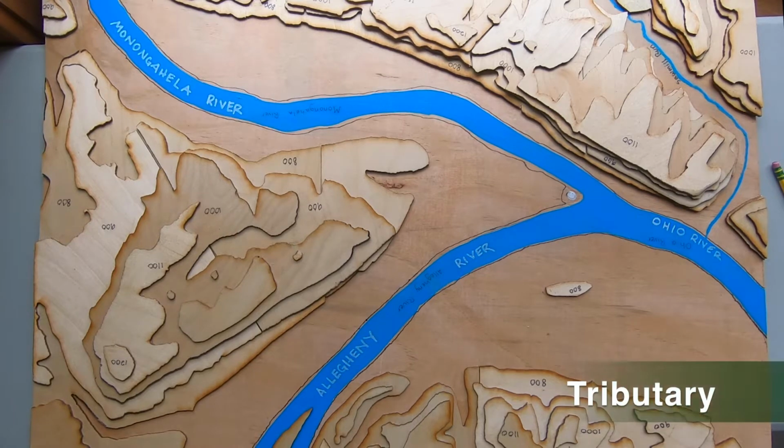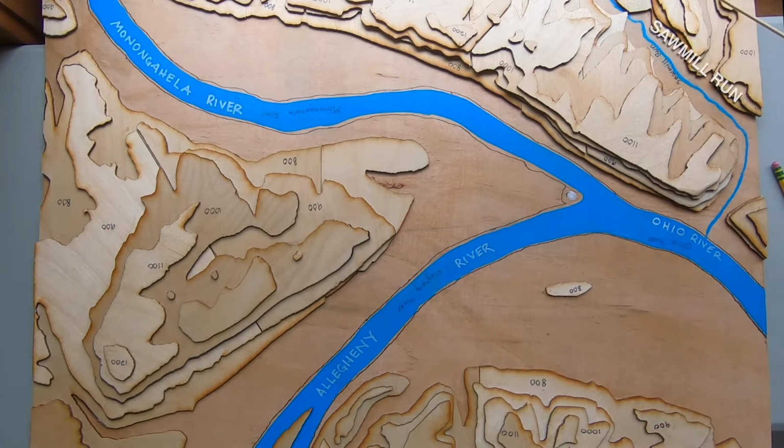A tributary is a smaller river that joins a larger river. So the Monongahela and Allegheny are both tributaries of the Ohio. This is Sawmill Run. It is also a tributary of the Ohio River. It is much smaller though.